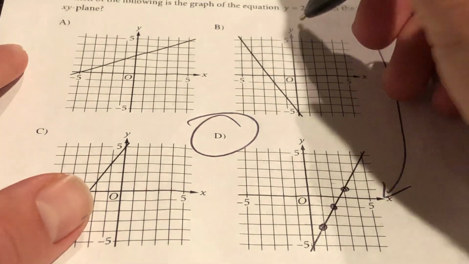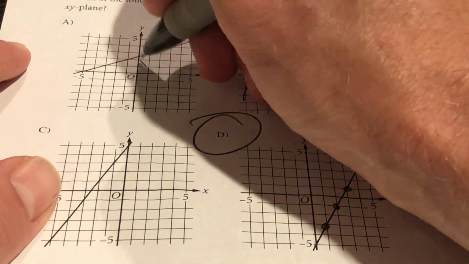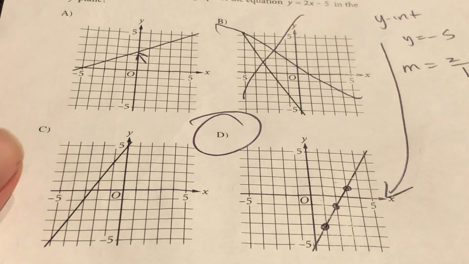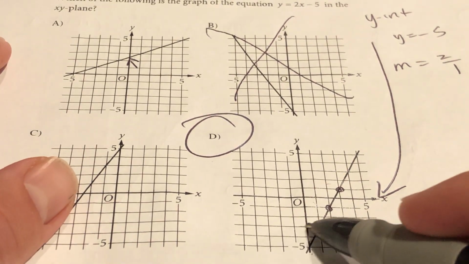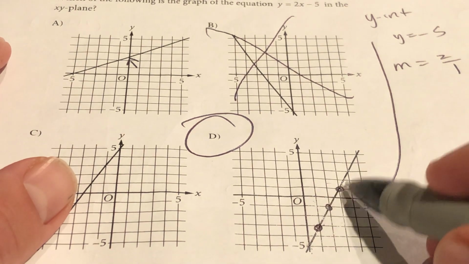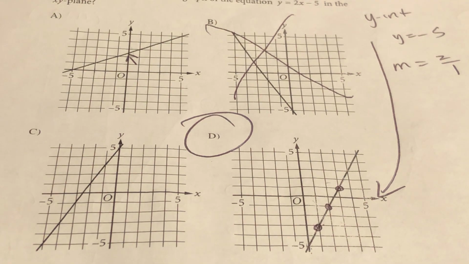It's a +2, so it can't be this one. That's going down. The y-intercept is a -5, so it can't be that because that's positive, right? And the slope is 2/1. So there's -5, up 2/1, up 2/1, up 2/1. That one is very easy. It's in the non-calculator part, but we don't need a calculator for that one. So that is D. So write everything that I have right there, and we will be good to go.